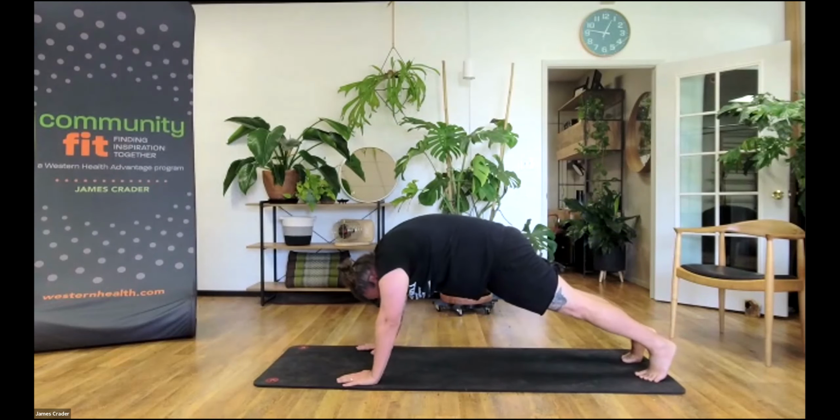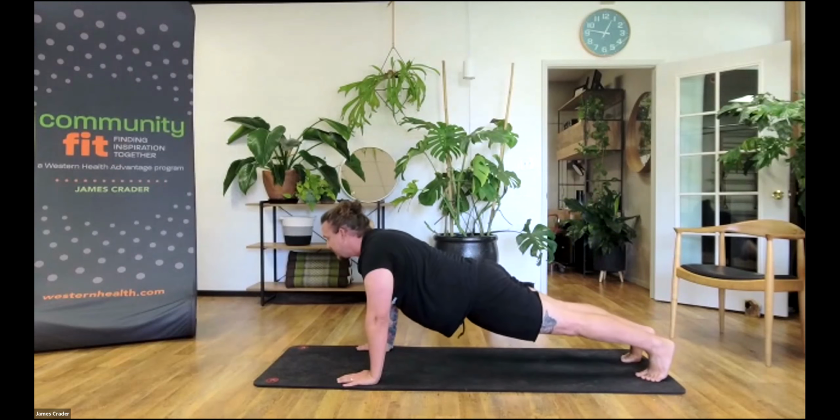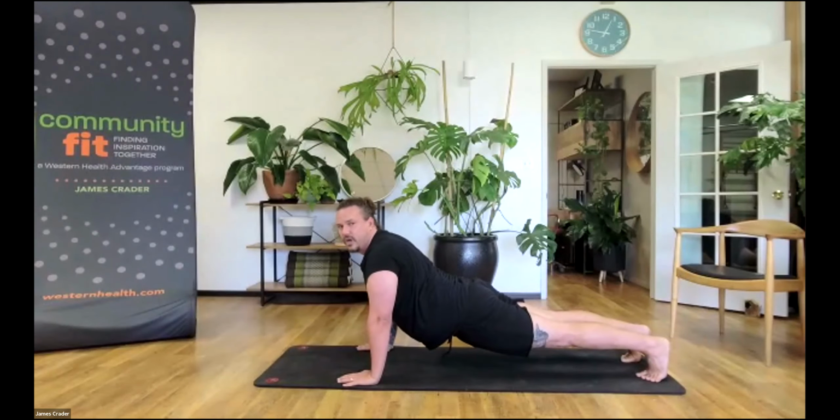Cat, neutral, extension, but my legs are strong. I'm not just dropping down. Cat.